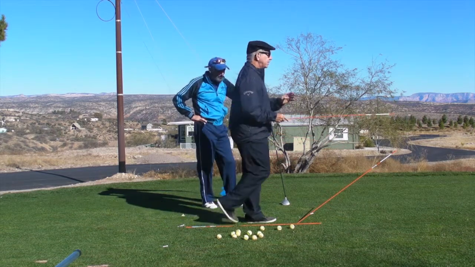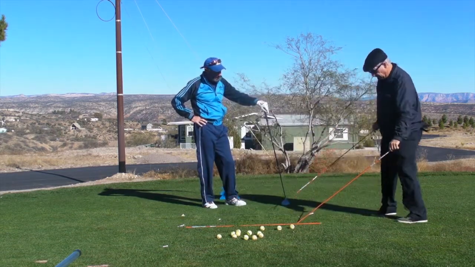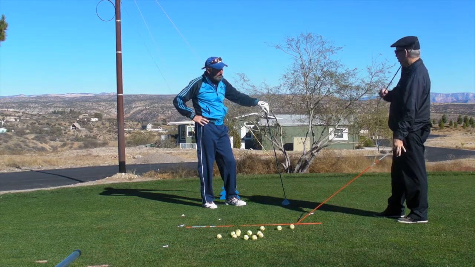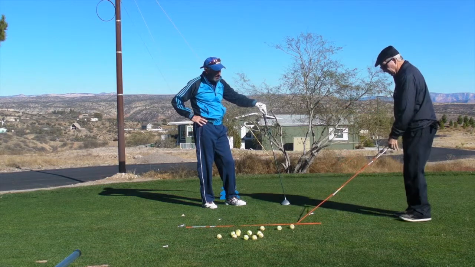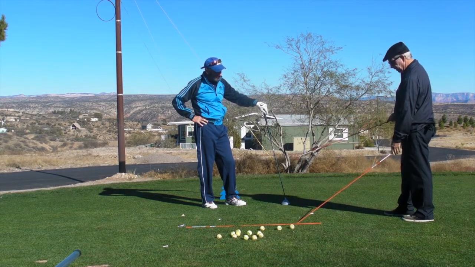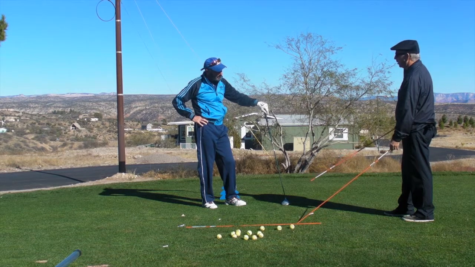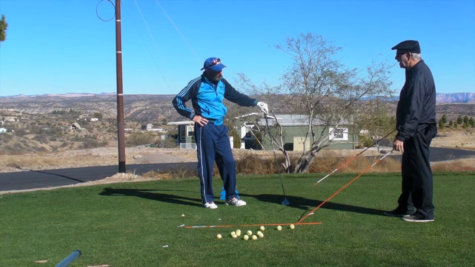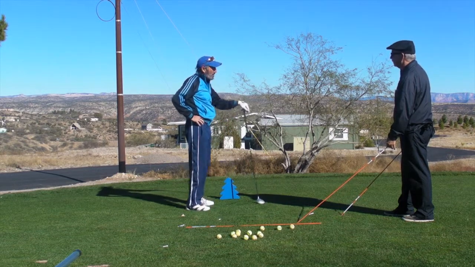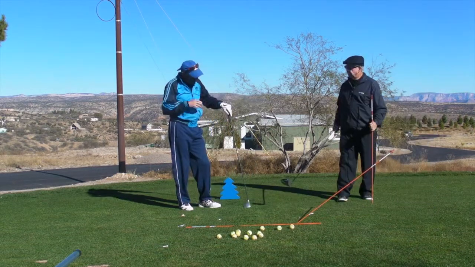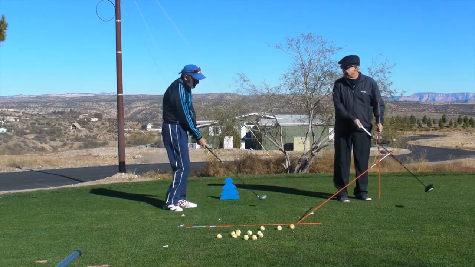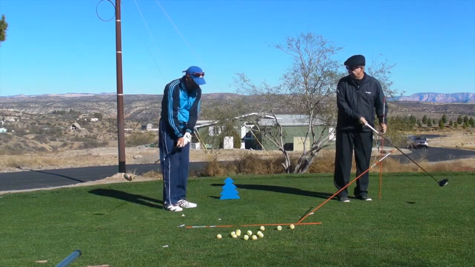Now, some people hit it to the right because their ball starts way too far to the right, and then it may even curve more after that. Some people actually start the ball pretty straight, and it curves too much to the right. Do you think a lot of your shots are sometimes starting right and curving right, or are they starting left or starting straight and curving right? Starting straight. Okay.